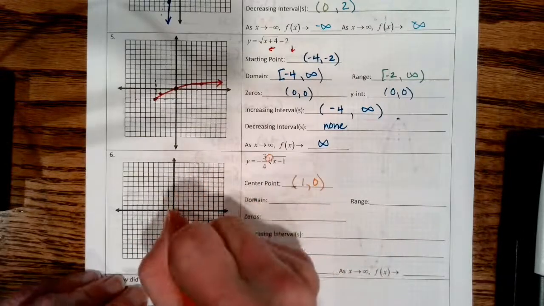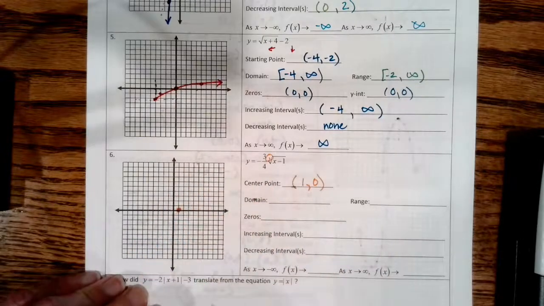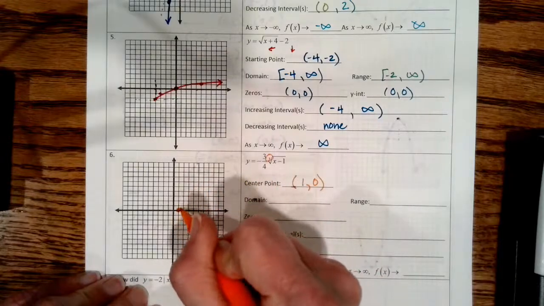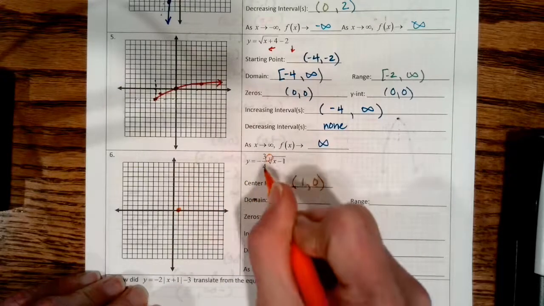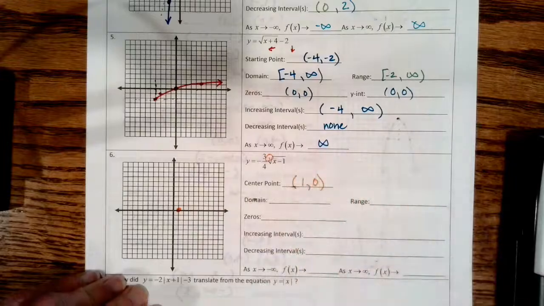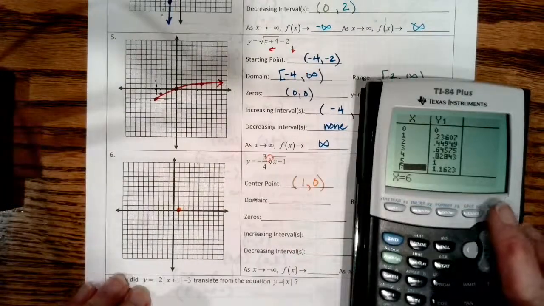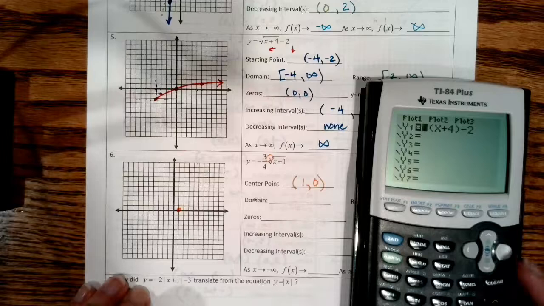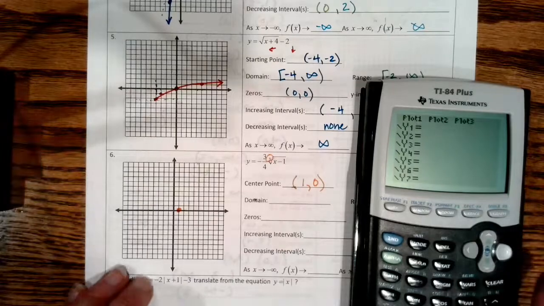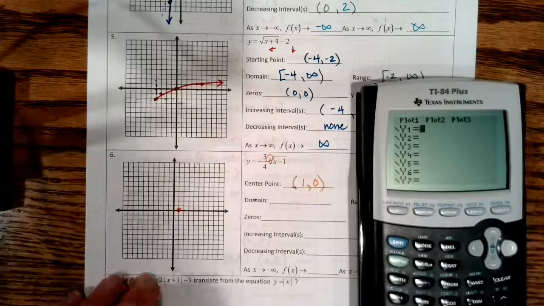So my center point is at over 1, up 0. I can't go ahead and just graph these next 2 points because of that compression, and of course it has that reflection.